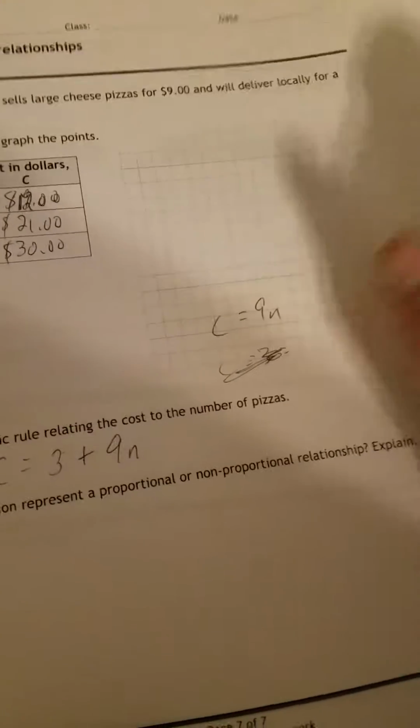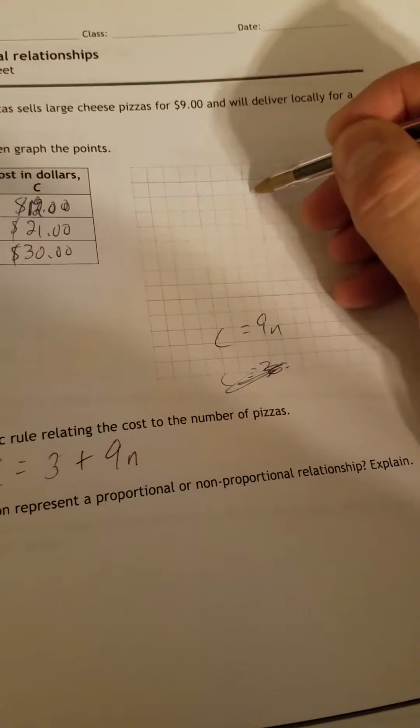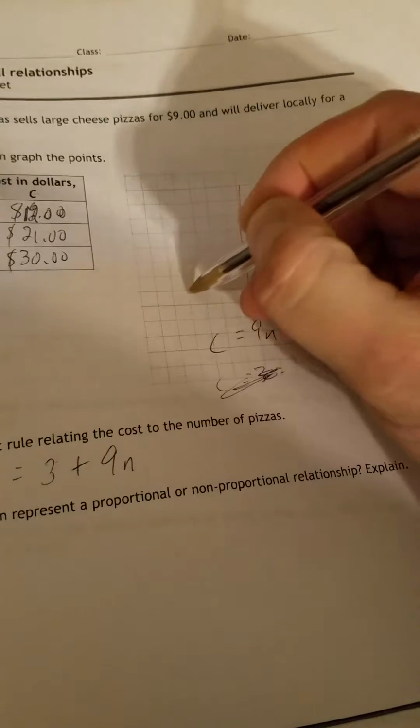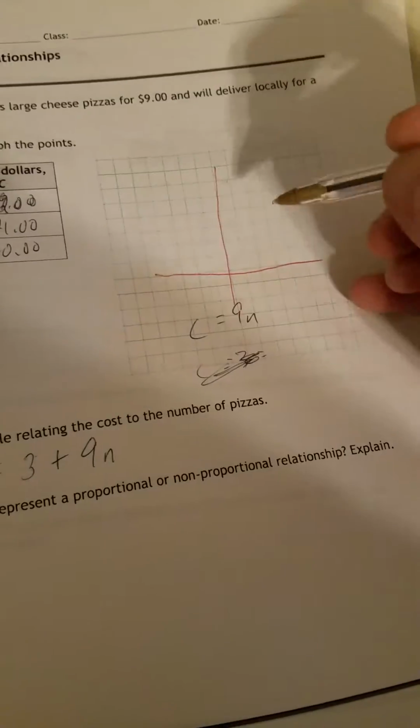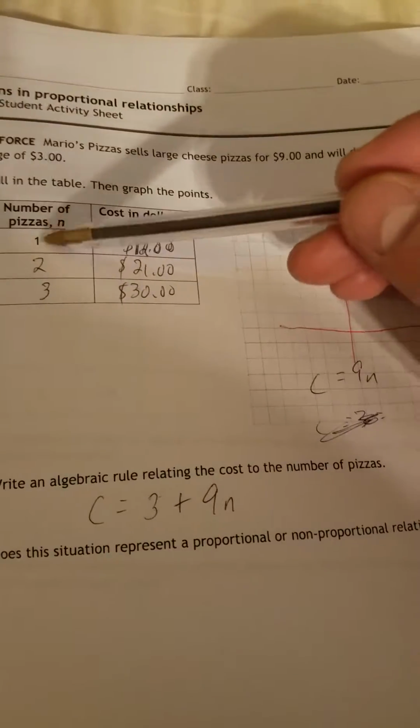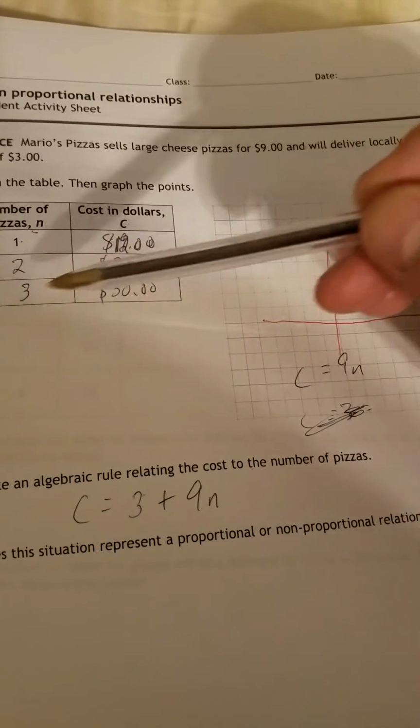All right. Again, last time I did not draw a graph, but I guess I can this time. Again, treat these like points. That would be 1 and 12, 2 and 21, 3 and 30.